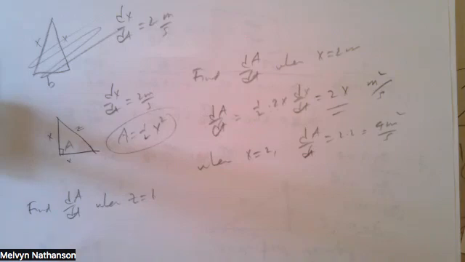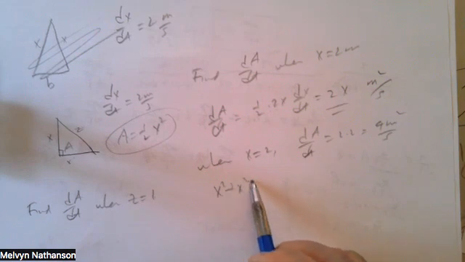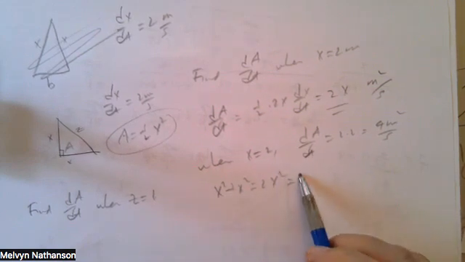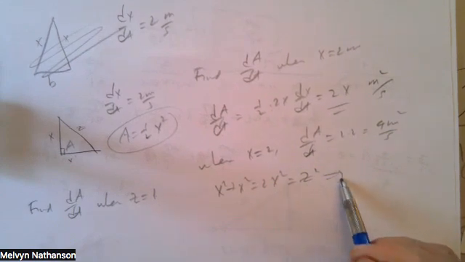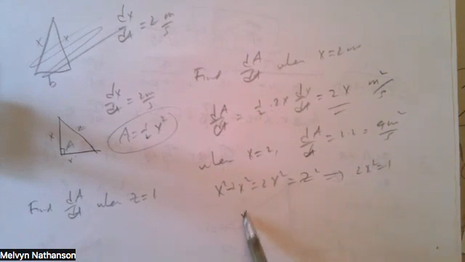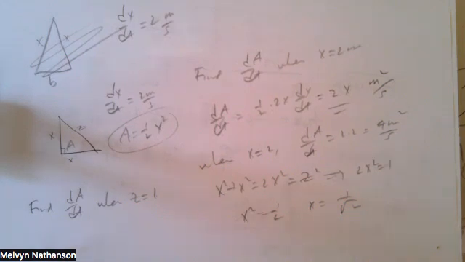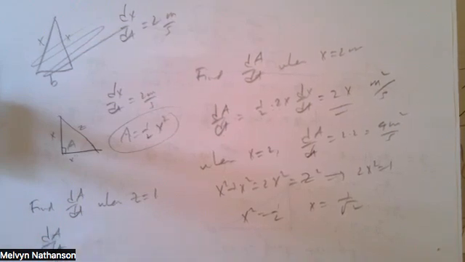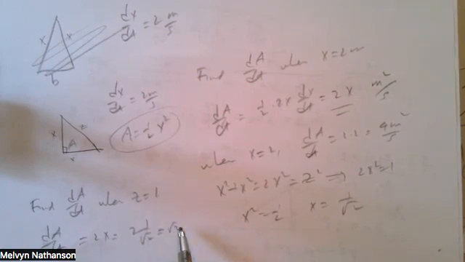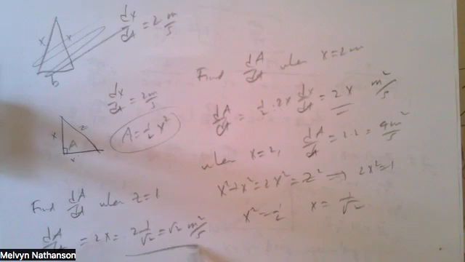Well, when Z is 1, I know what X is, because by the Pythagorean theorem, X squared plus X squared, or 2X squared, equals Z squared. So when Z is equal to 1, 2x squared equals 1, x squared is a half, or x is 1 over the square root of 2. And when x is 1 over root 2, dA/dt, which is 2x, is 2 times 1 over root 2, or root 2 square meters per second.